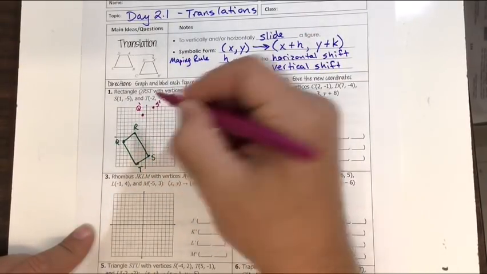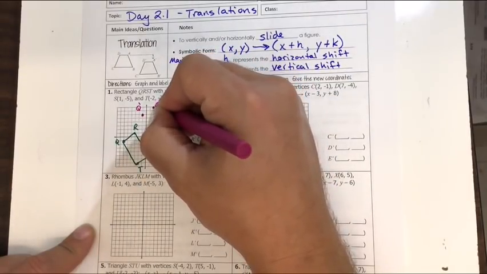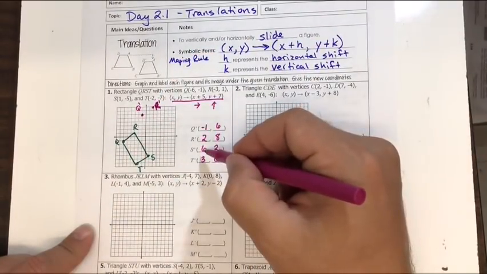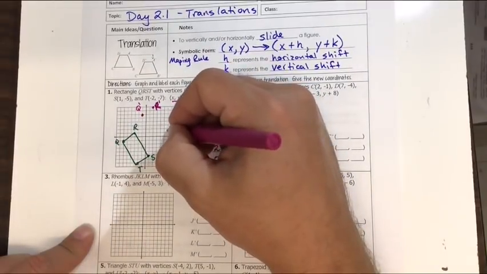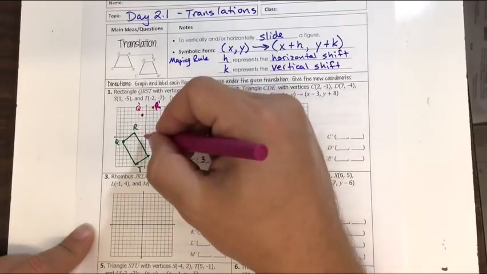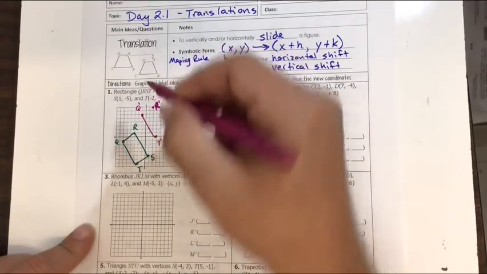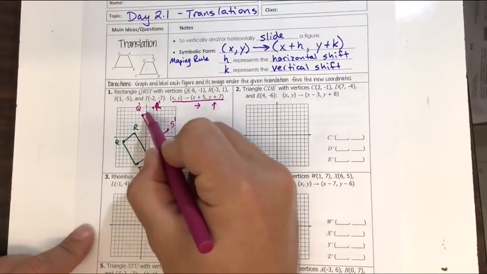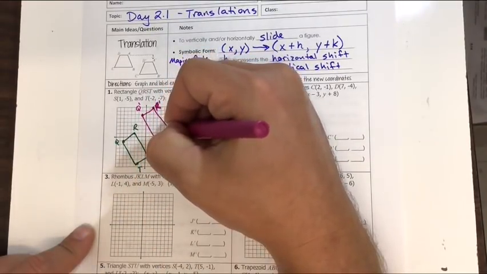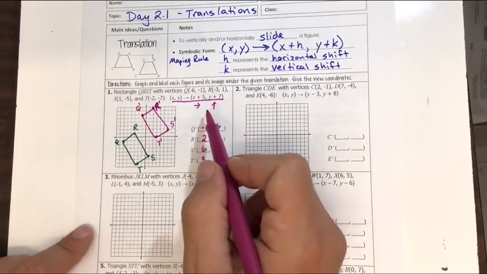That's R prime. And (6, 2) is S prime. And (3, 0) is T prime. So I still have the same rectangular shape. The letters are still in the same order. It's just now they are the image after this translation.